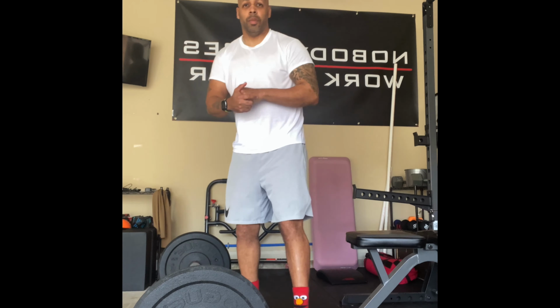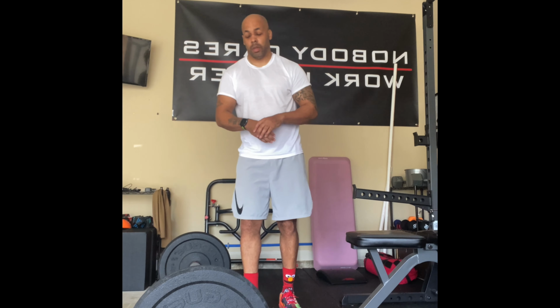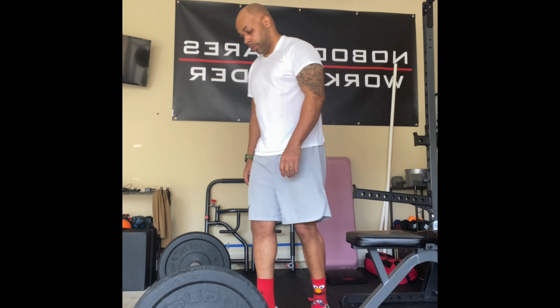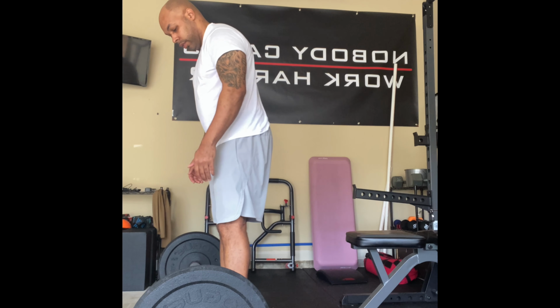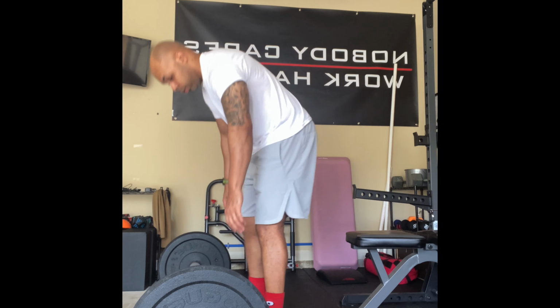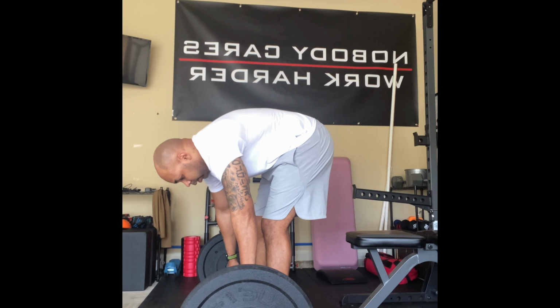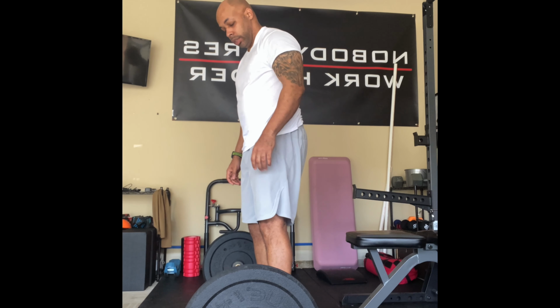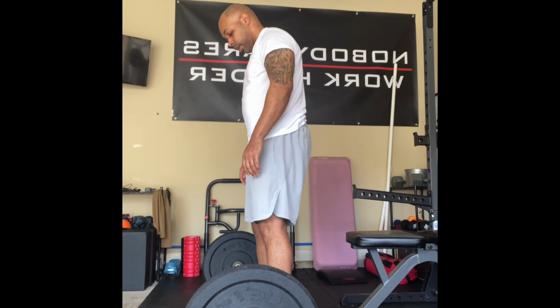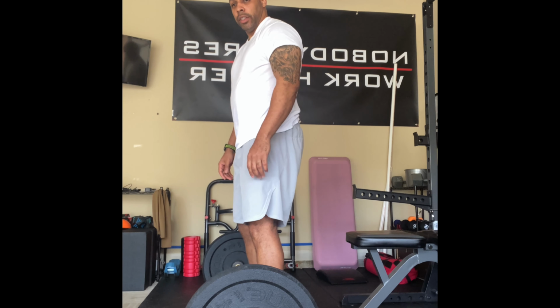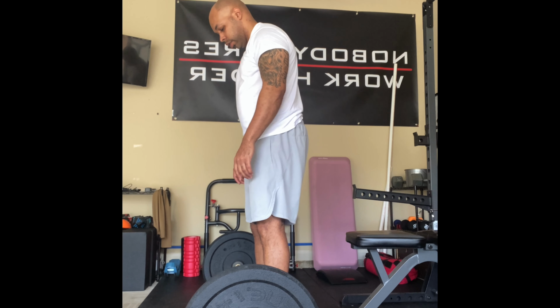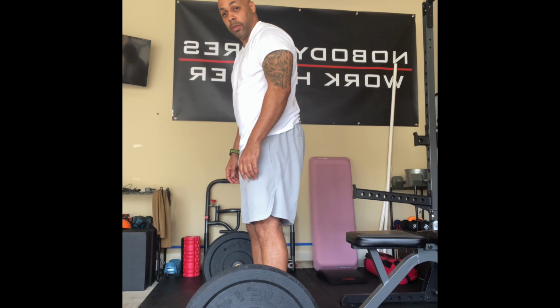So upon setting up to the bar, with your proper setup, the first thing you want to do is get your feet shoulder width apart. Pretty much like use your shoelaces to identify the middle of your foot placement on the bar. So as you approach the bar, just pretty much you're gonna hinge down versus a sit.